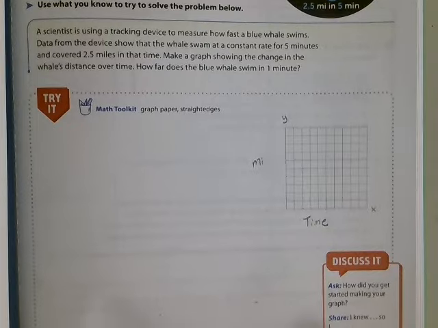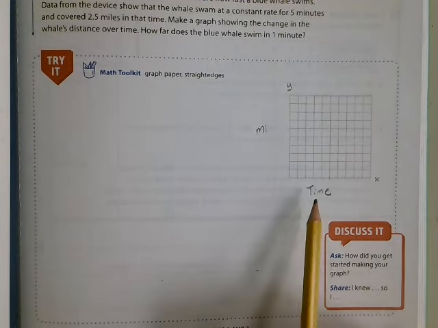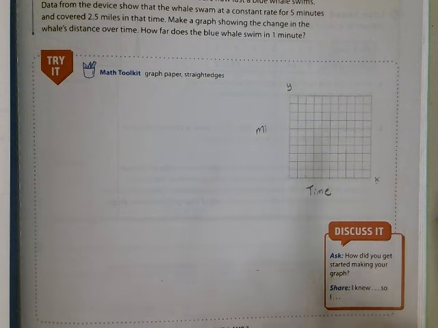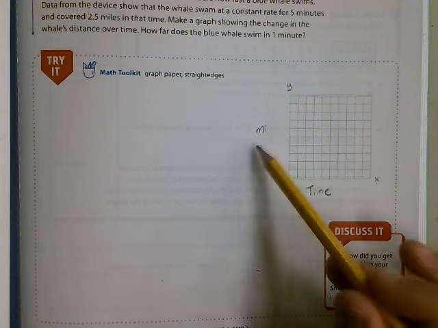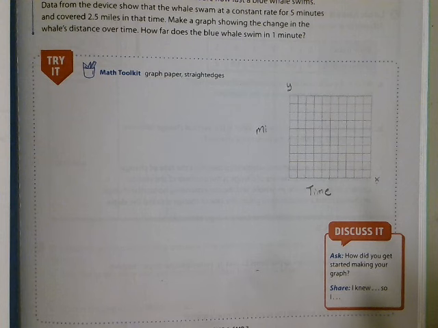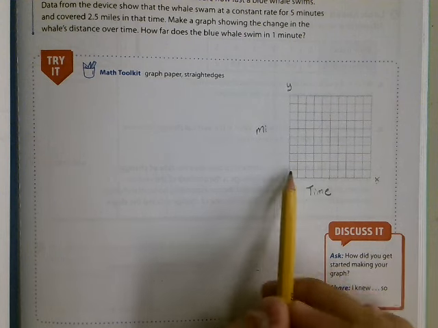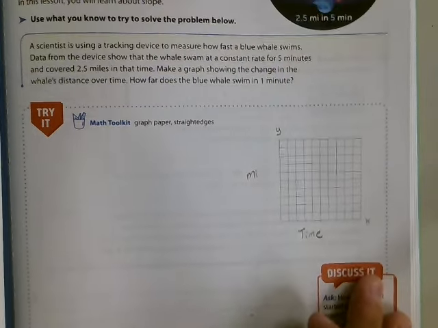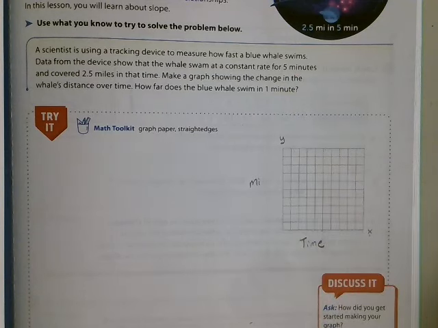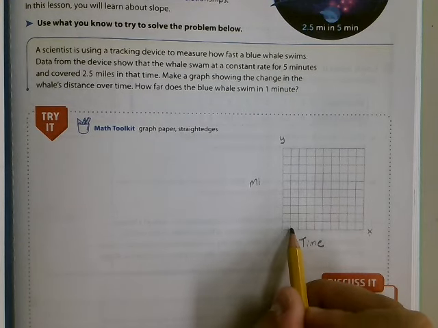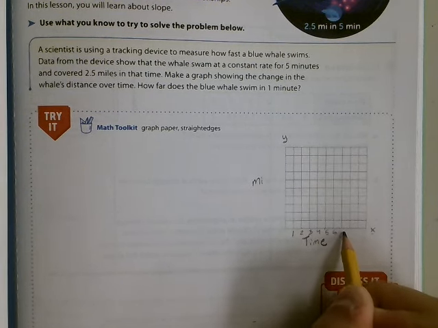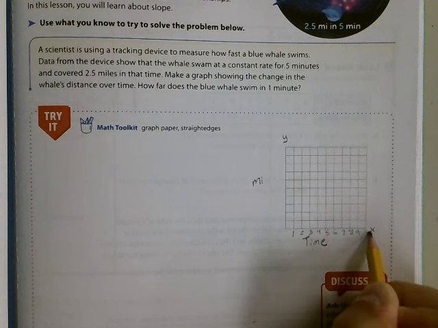So I've kind of started setting up our graph down here. Time is going to be our x, and then miles is going to be our y. We'll talk more about independent and dependent variables later, but just know for now time is going to be our x and miles is our y. So the next thing we're going to do is label our graph, our grid lines. So we have to get up to at least 5 minutes, okay? In our story, it says we got to go at least 5 minutes, so I'm going to go just 1, 2, 3, 4, 5, and we'll go on a little further, all the way out to 10.